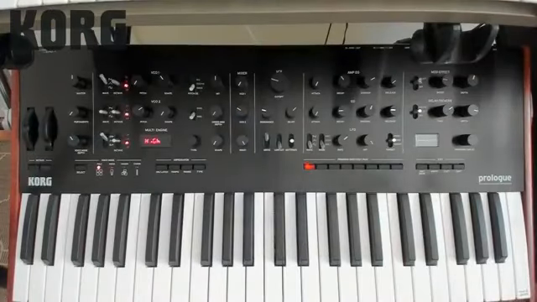The multi-engine oscillator is really cool because it allows you to bring digital sounds into an analog synthesizer signal path, right? Without compromising on the analogness of Prologue. So you have VCO1 and VCO2, which are your standard oscillators. And we'll move over to the Prologue right here and dive right in.